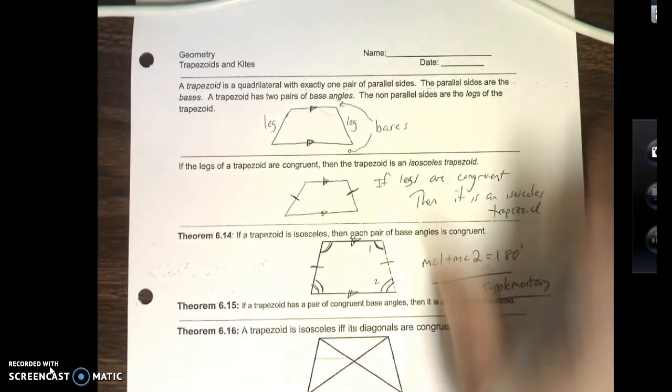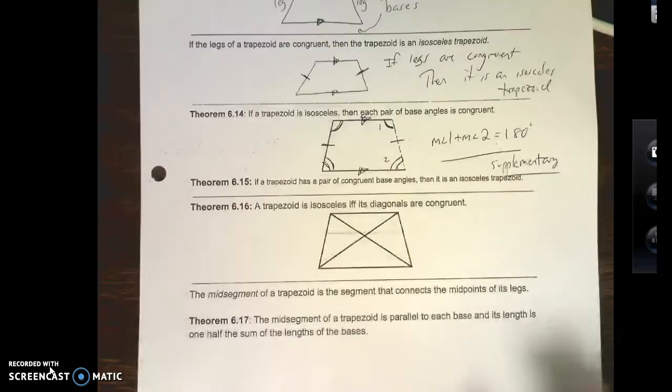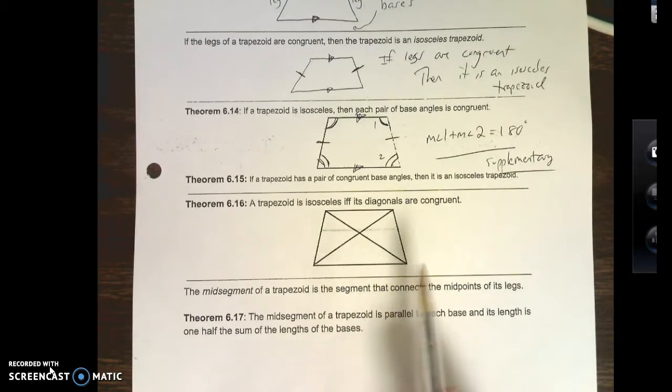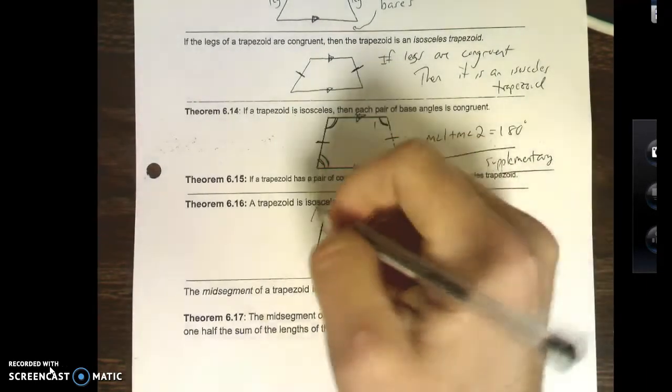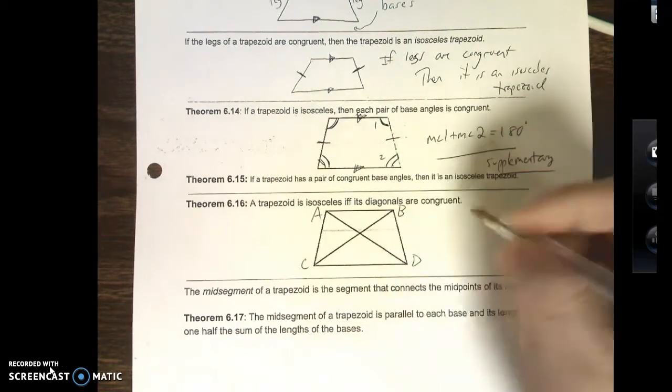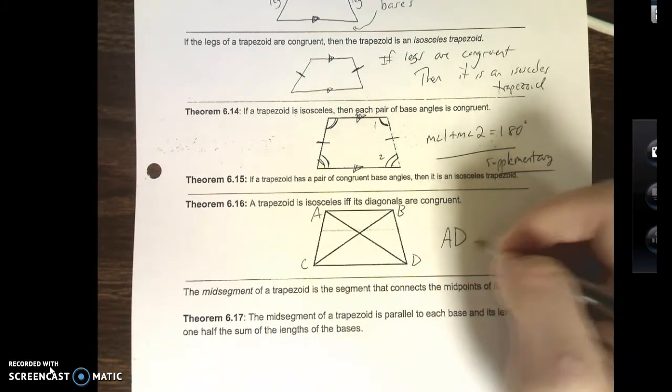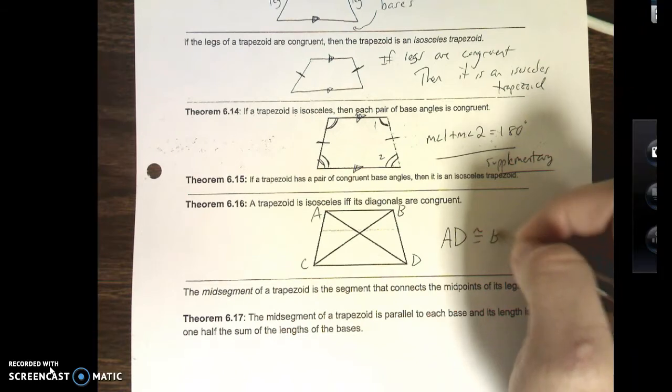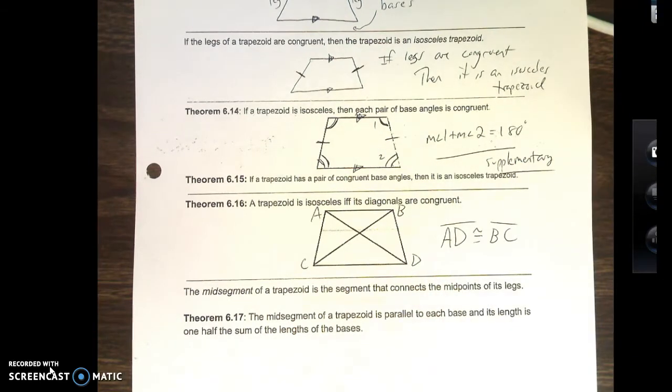Okay? Cool. A trapezoid is isosceles if and only if its diagonals are congruent. So here's just one more thing for you. If I label these A, B, C, and D, we need to make sure that AD is congruent to BC. Okay? All right. Here's the good stuff.